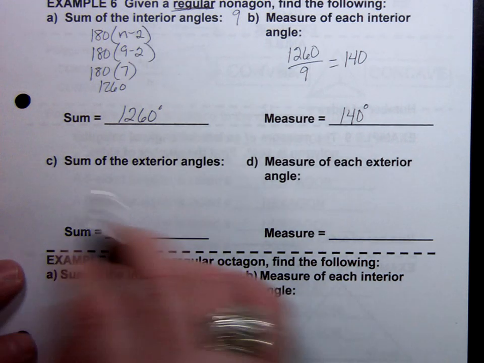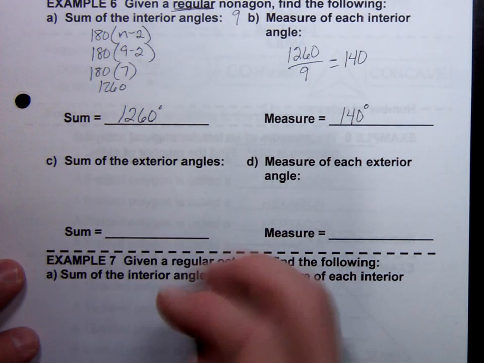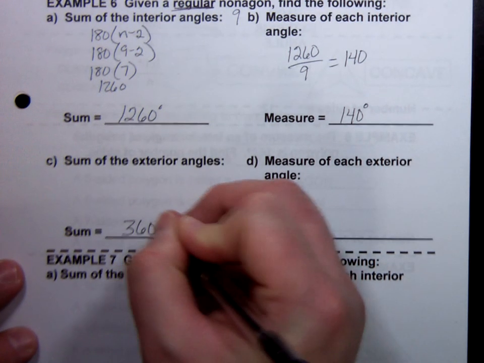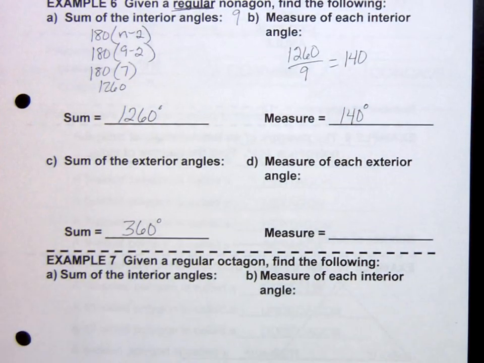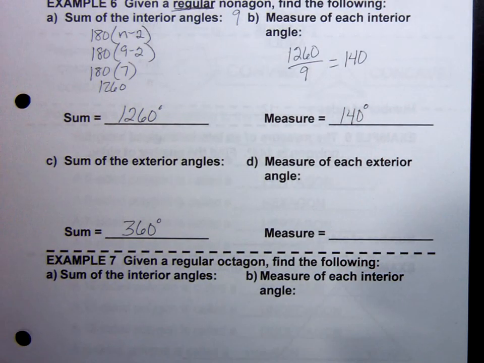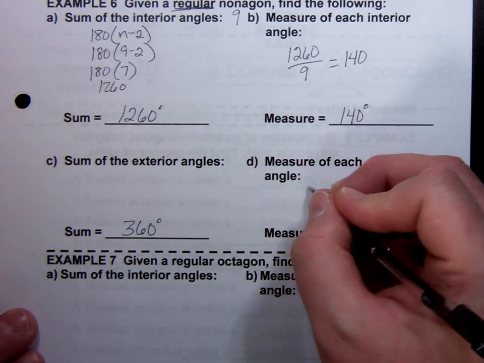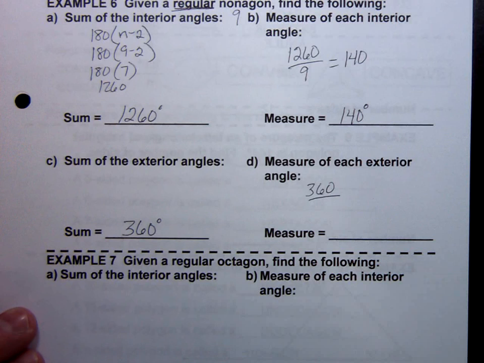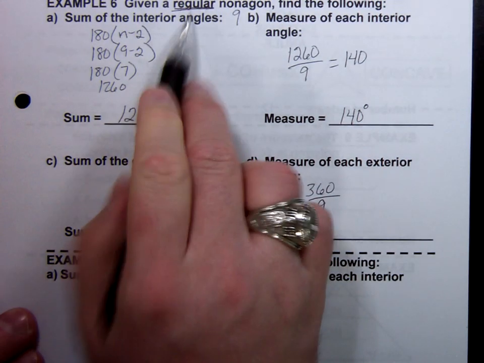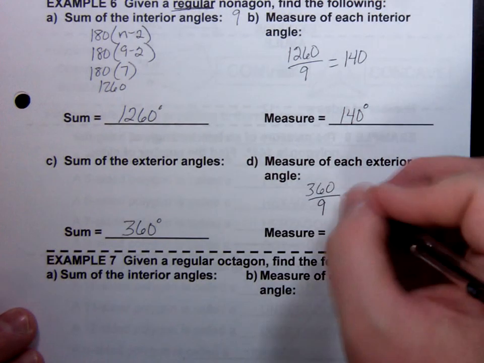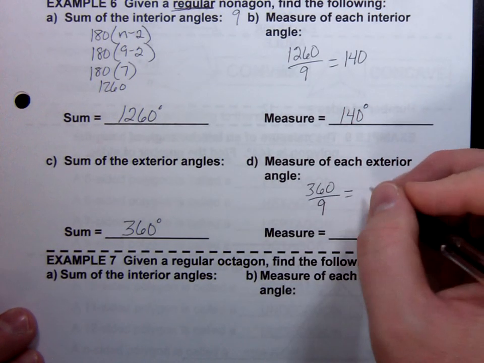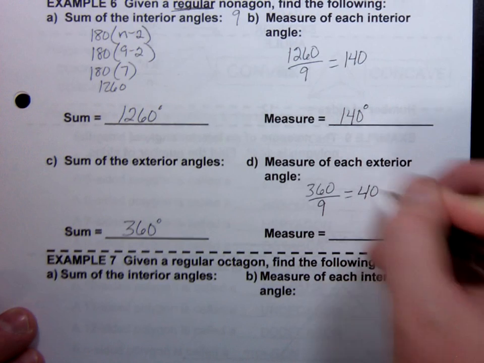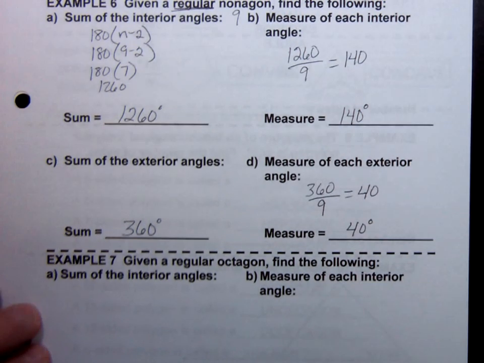Okay, for that same figure, that same nonagon, what's the sum of the exterior angles? Remember, the sum of the exterior angles is always 360. It's not going to ever change no matter which polygon you're talking about. The measure of each exterior angle, well, they add up to 360. How many angles are there? 9. 9 sides, 9 interior angles, 9 exterior angles. And since it's regular, all the angles are congruent. So take the sum, divide by the number of angles, it'll give you the measure of each angle. Each exterior angle is going to be 40 degrees.